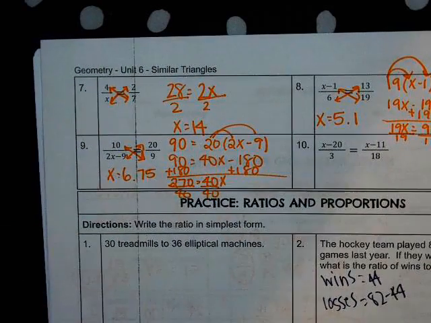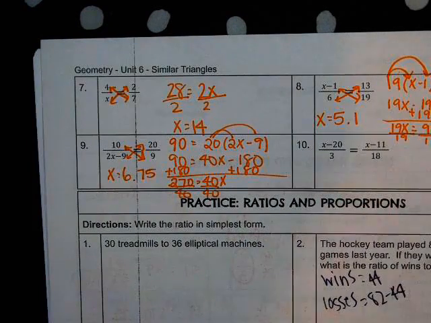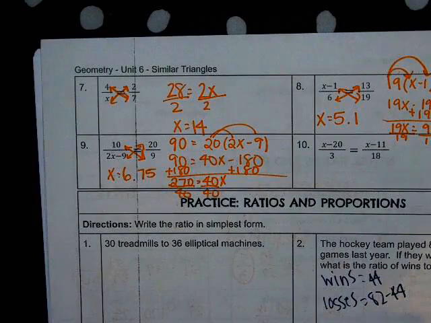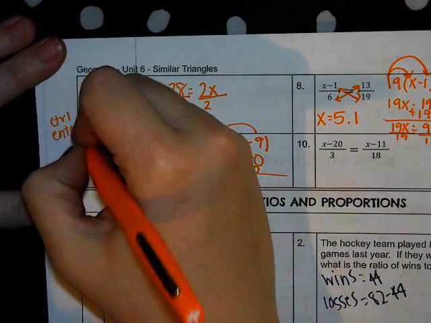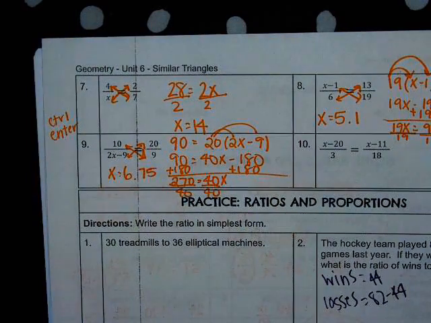Now, in your calculator, if you are not getting the decimals like I am, you are getting fractions, you're going to push Control Enter. In the Inspire, that will give you what you need, which is the decimal.